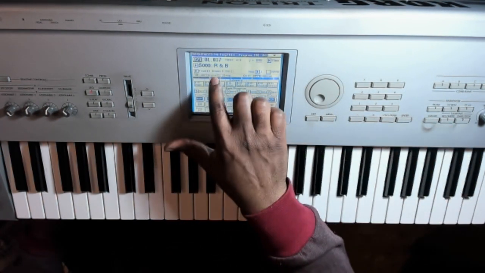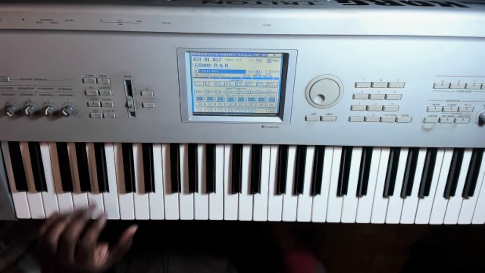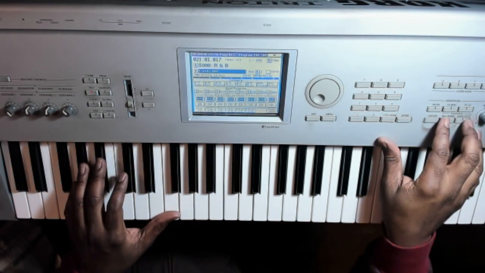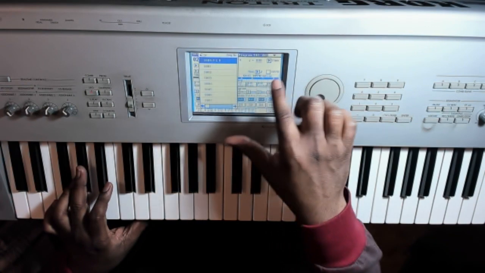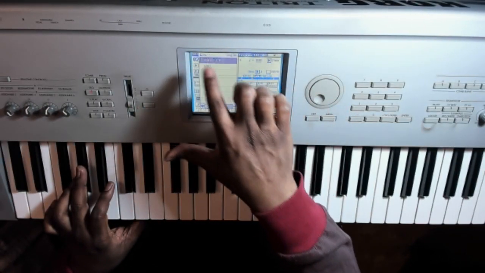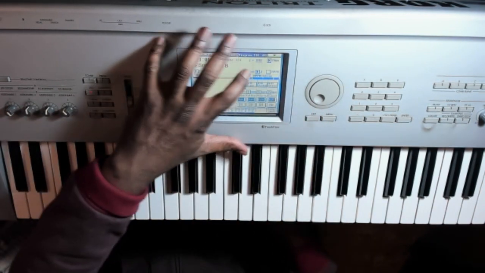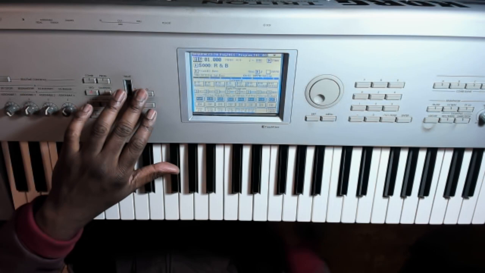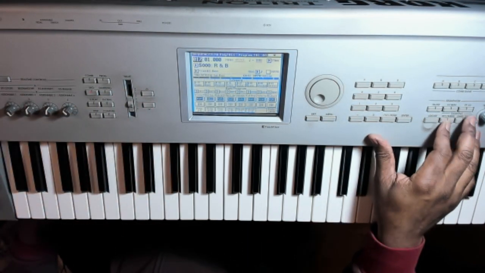Okay, so we'll put something else here for the bass, and we'll quantize it all just to make sure it gets in properly. Let's go to measure 17. That's where the bridge will begin.